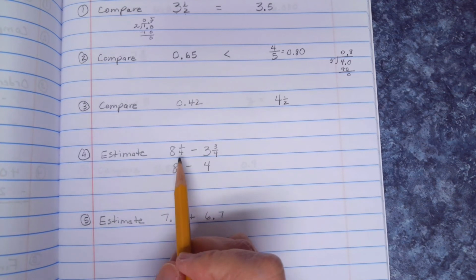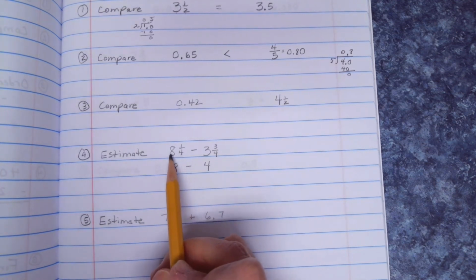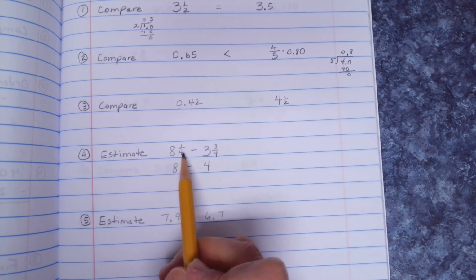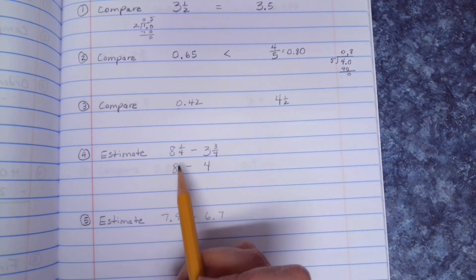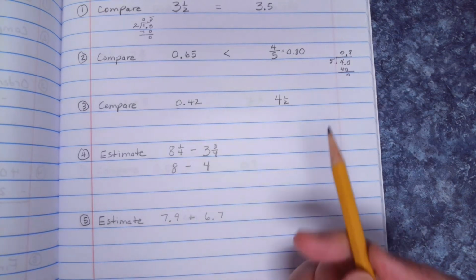So what you're doing is actually asking yourself a question with this 8 1/4. Are we going to round up to be 9 or round down to be 8? Of course we need to round down because 1/4 is less than half.